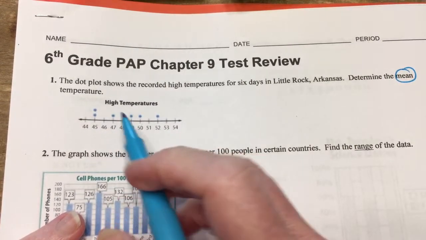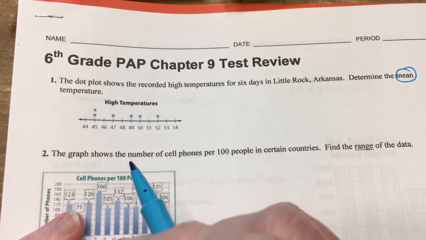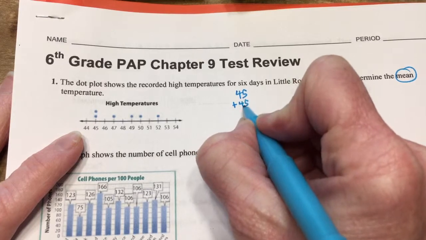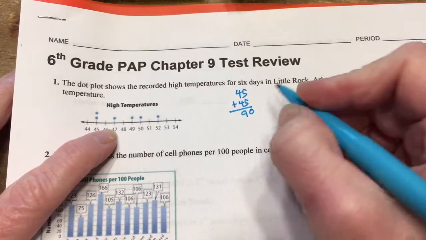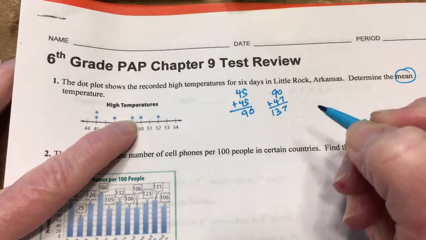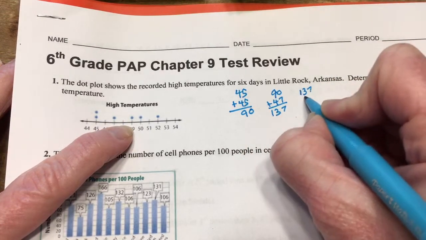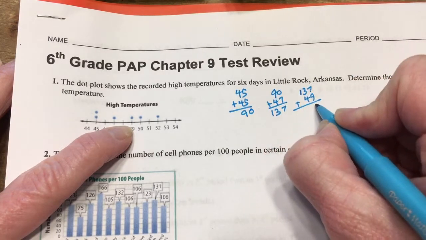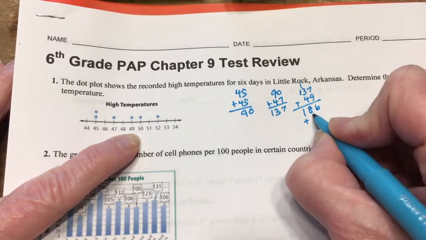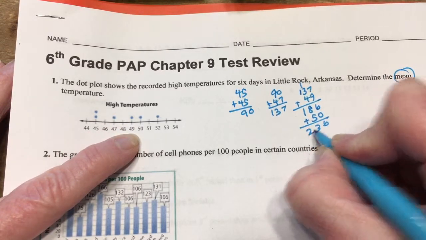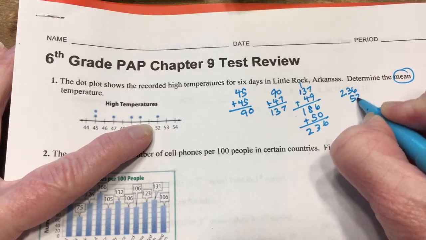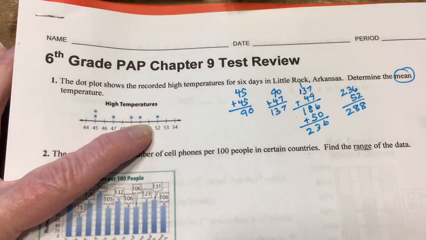So what I need to do is add up all of my values and then divide by the number of values. So I've got two 45s. Add those up. That gives me 90. Then I need to add the 47 to that. 137. Then I'm going to add a 49. That's 186. I'm going to add 50 to that. That's 236, and then the last value is 52. So 236 plus 52 would be 288.